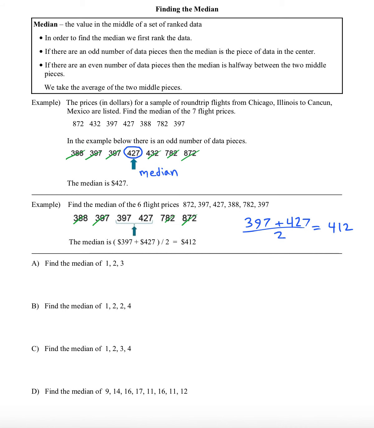I'll do a few examples here. Let's find the median of the data set 1, 2, 3. The median will be the number in the middle. They're already put in order, so I don't have to put them in order. The median is 2.